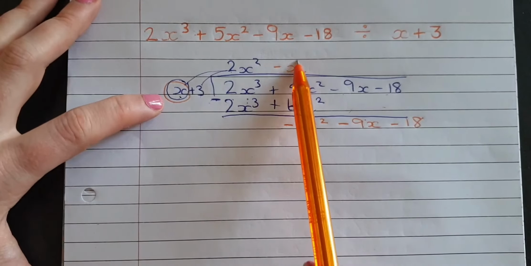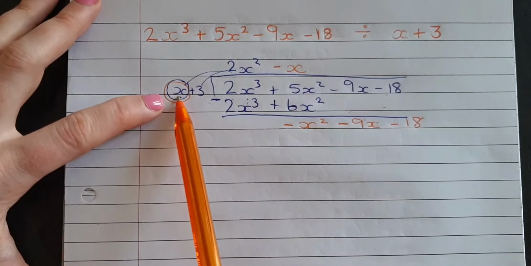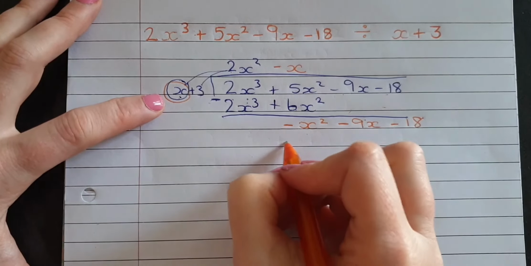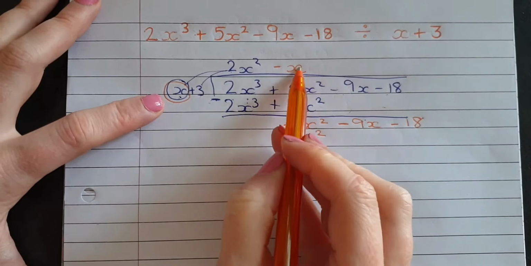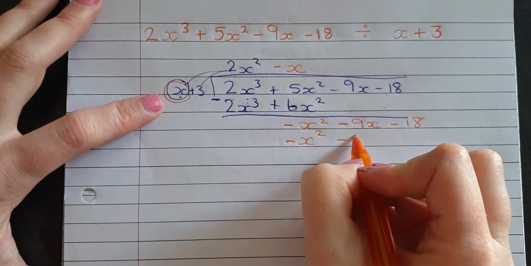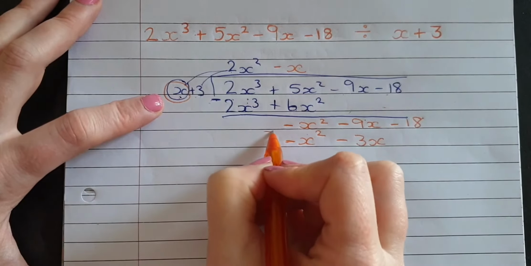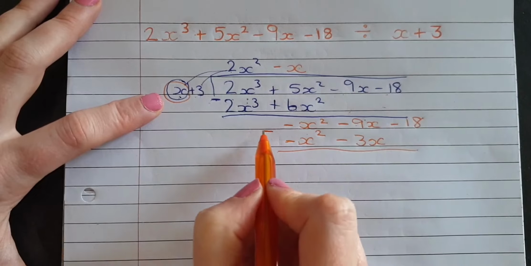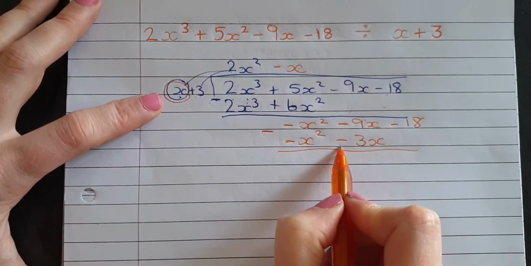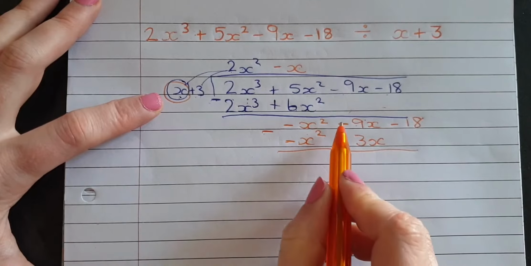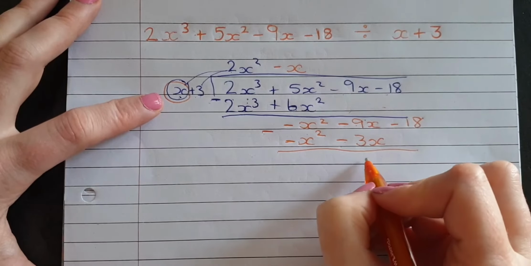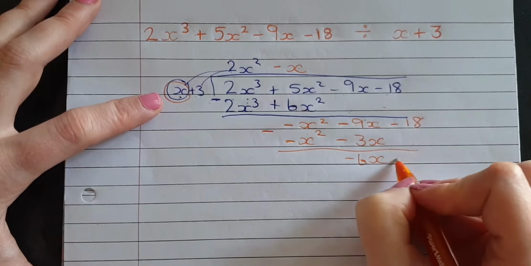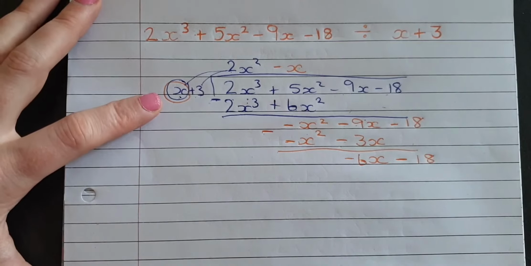Like we did last time, we need to times negative x by x and by 3. And we write it down again. Minus x times x, minus x squared. Minus x times 3 is minus 3x. And we need to take these away. These should disappear again. Minus 9 minus 3, so don't forget that will become a plus. Minus 9 plus 3 leaves me with minus 6x. And minus 18, take away nothing, minus 18.